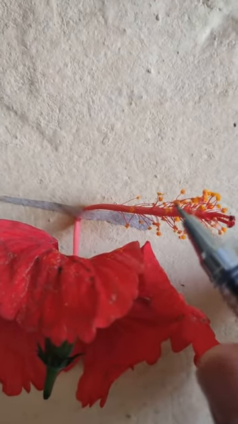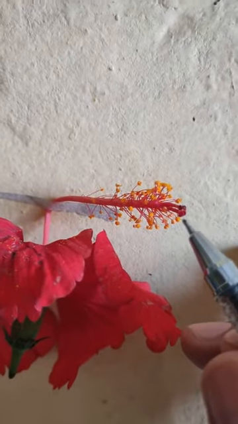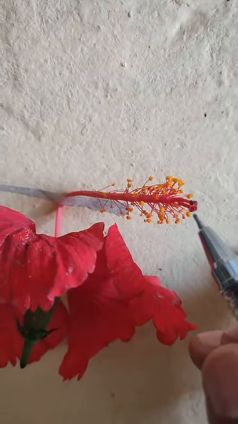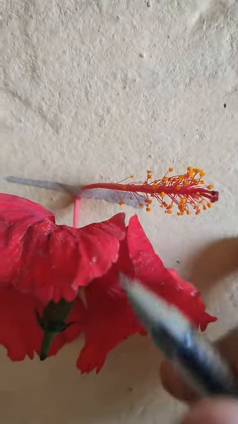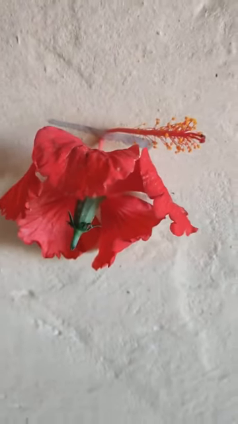So that is androecium. And this one you will see is the female reproductive part, that is the stigma, that is the style, and here is the ovary. So this is the typical structure of a flower. I hope it is clear, right?